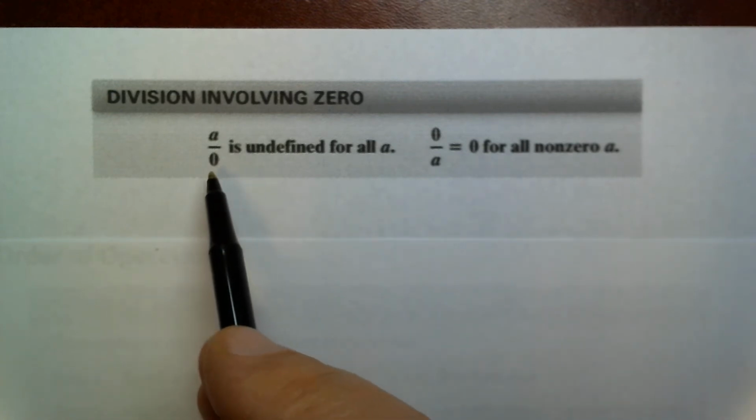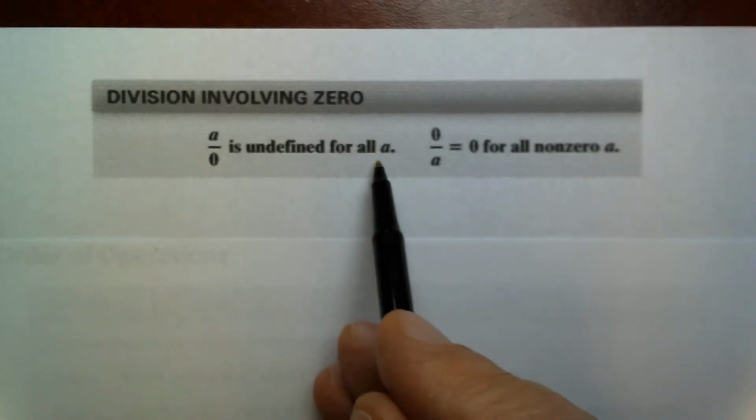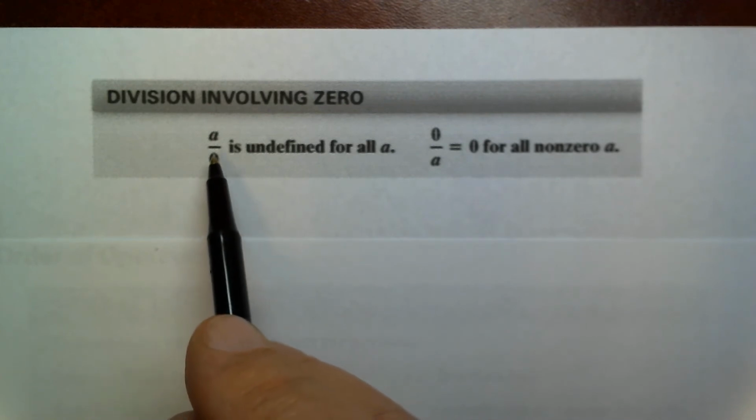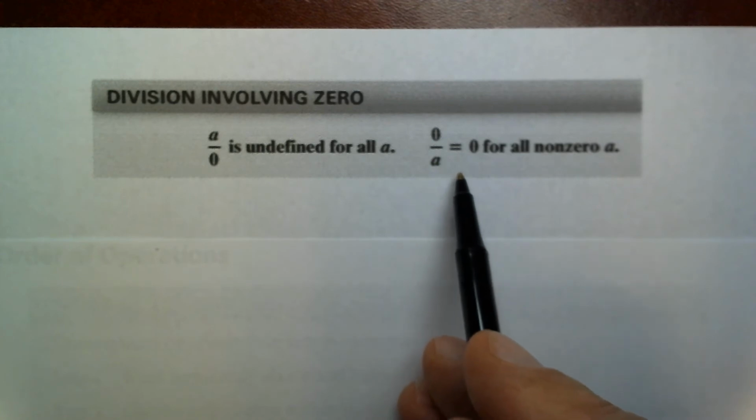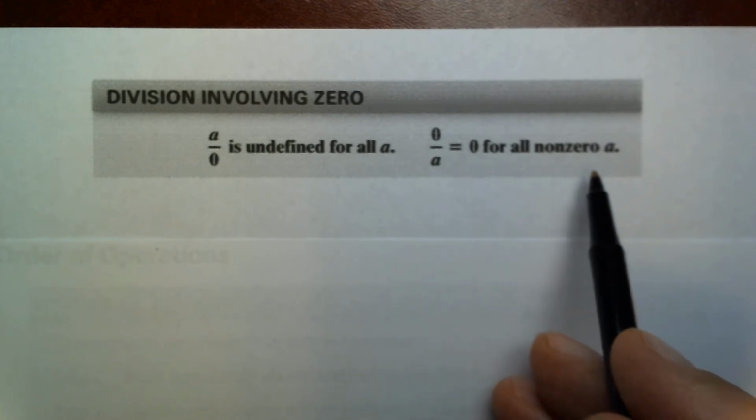And that also means that 0 divided by 0 is undefined, because we have 0 in the denominator. And that's true for all A. It means it includes 0 as well. So 0 divided by 0 is undefined. A divided by 0 is undefined, and 0 divided by A is equal to 0 for all non-zero numbers A.